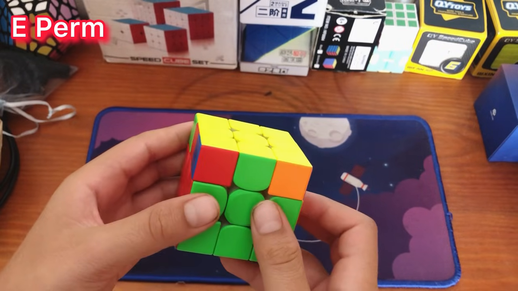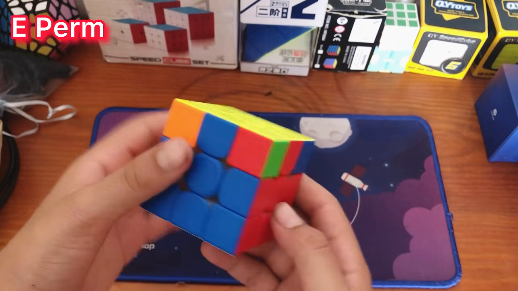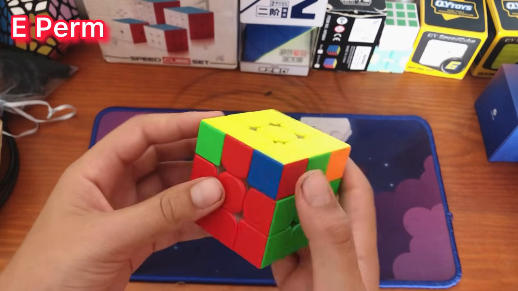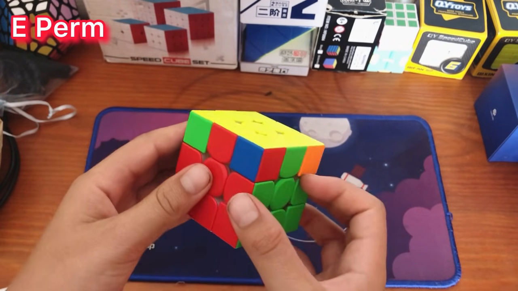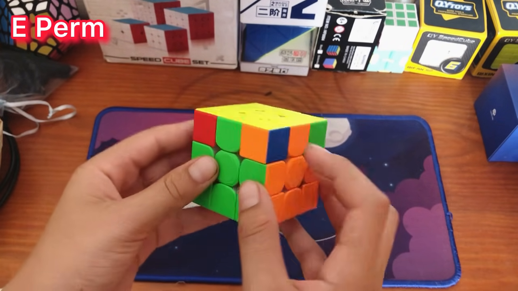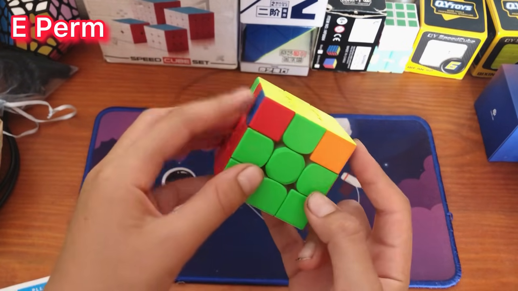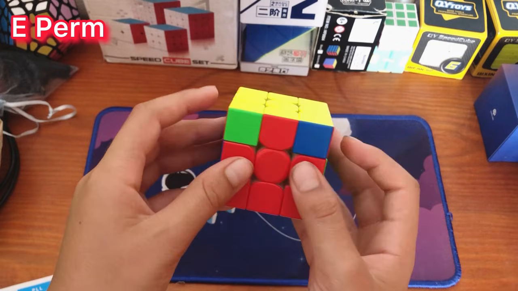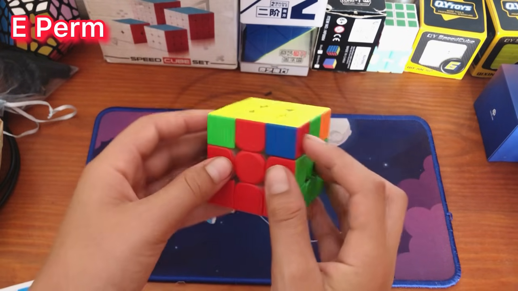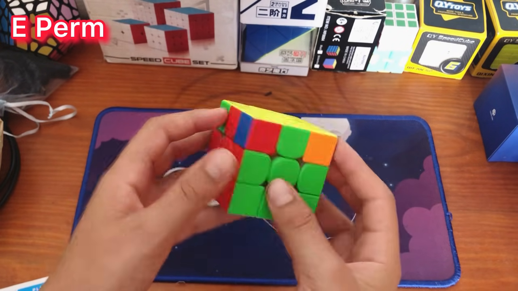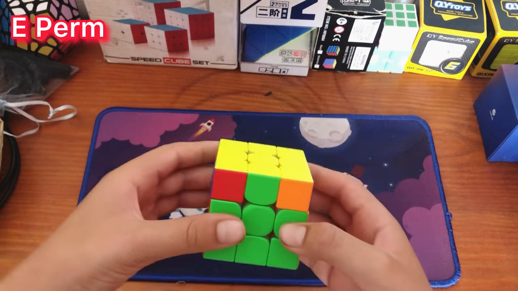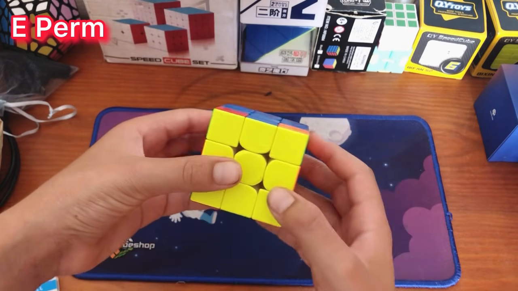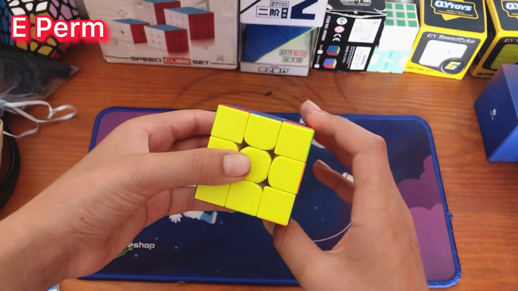Now we have the last case where every edge is already solved, but this time we don't have any block. So we hold the cube like this, so these 2 pieces are a different color than this piece. This would be false because these 2 pieces have the same color. So we hold the cube like this, and then we first rotate so yellow is front, and then we do this algorithm.